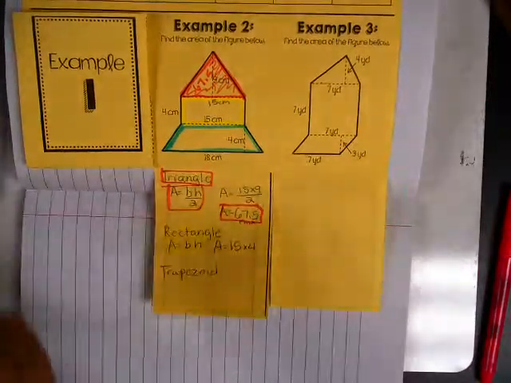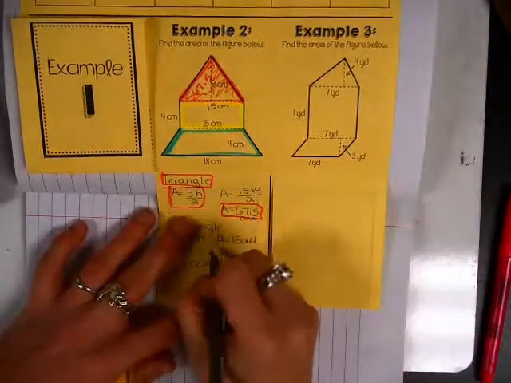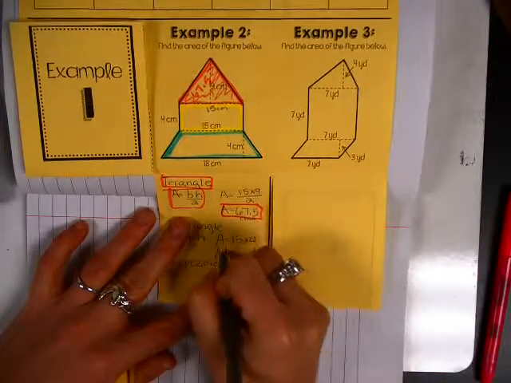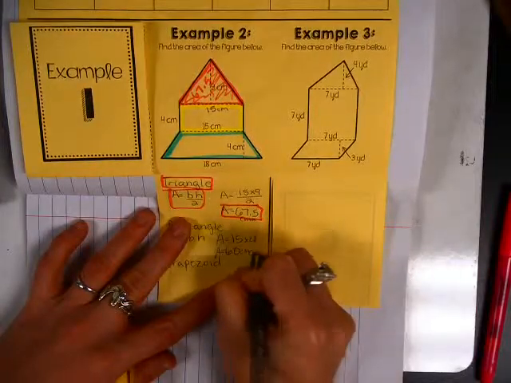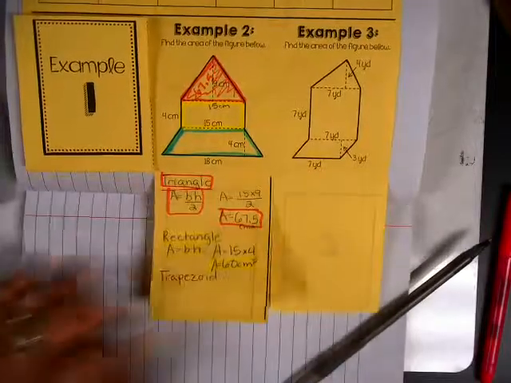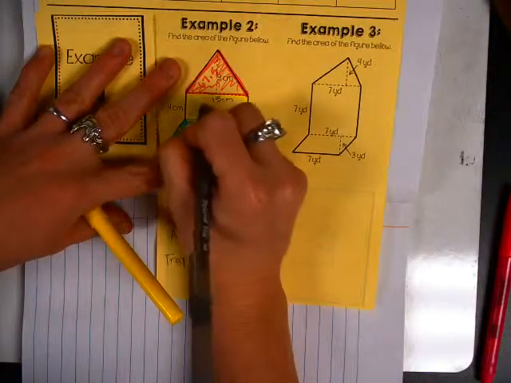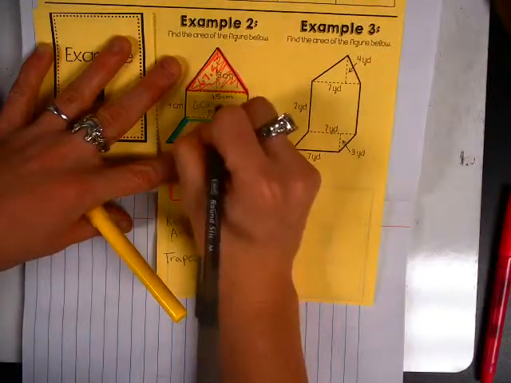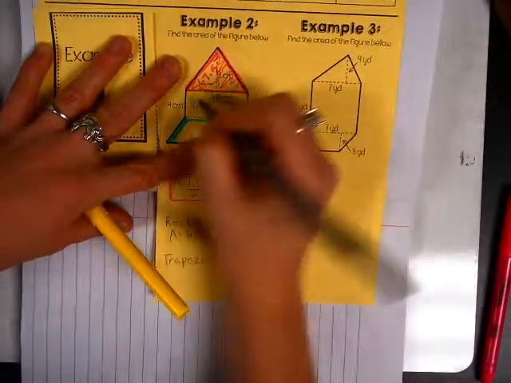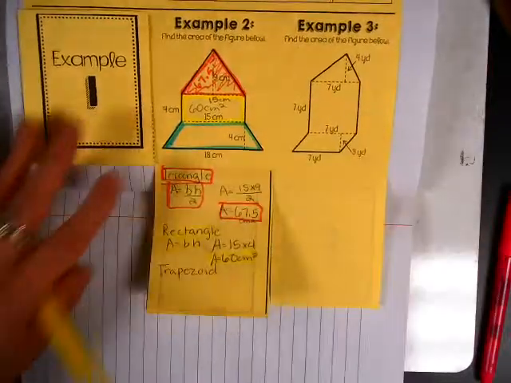So 15 times 4 is 60 centimeters squared. And again, you can't really see the yellow very well on my thing, so I'm not going to write it in highlighter, but this is 60 centimeters squared.